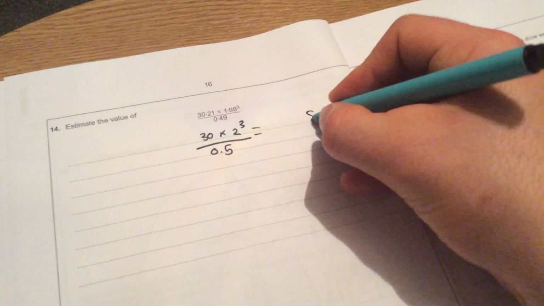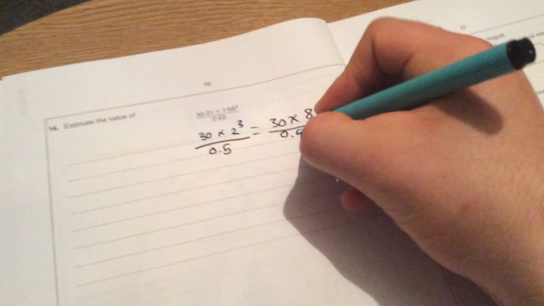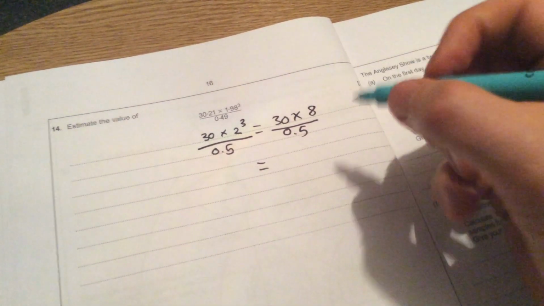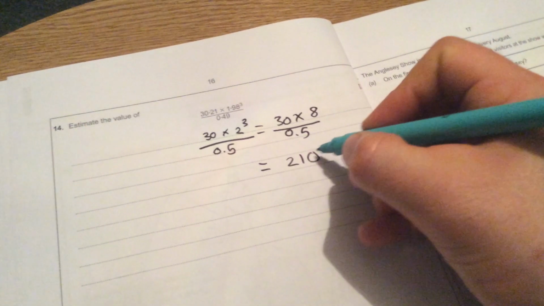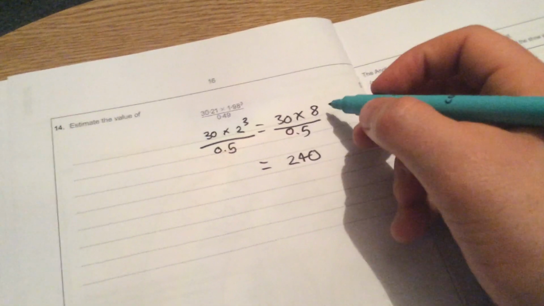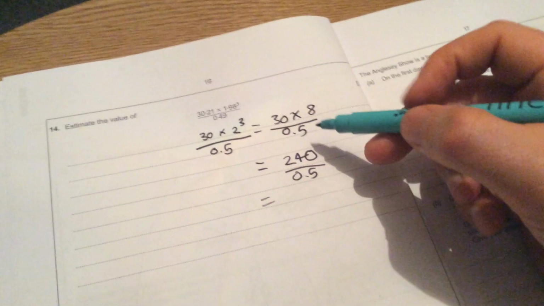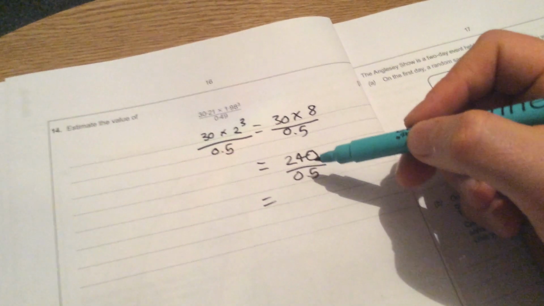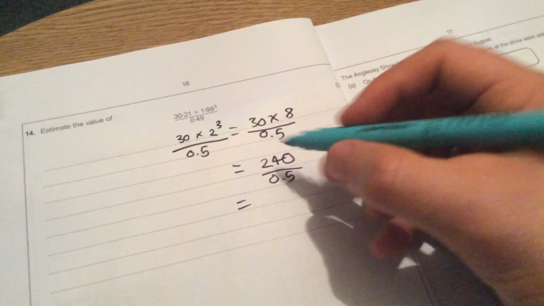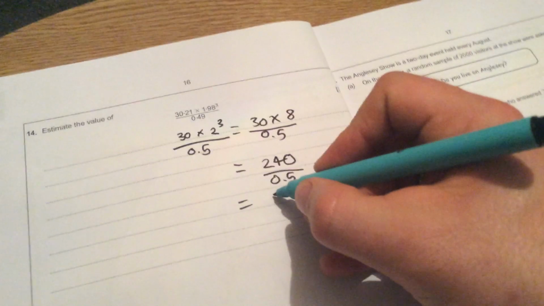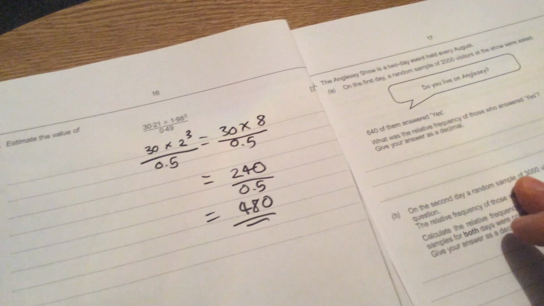2 to the power of 3 is 8. 30 times by 8, 3 times 8 is 21. Add a 0 on, is 210. No, 240, sorry. 3 times 8 is 24. Add a 0 on is 240. Anything divided by 0.5, if you want to know how many halves go into it, is the same as doubling a number. So anything divided by 0.5, you just double it, gives us an answer of 480 as an estimate. Okay, really easy 3 marks.